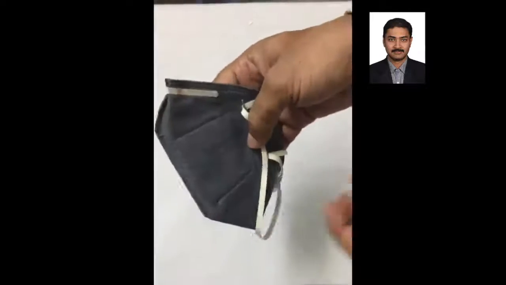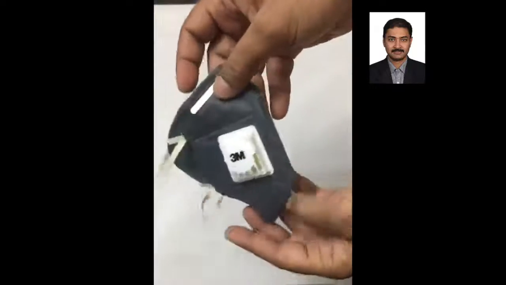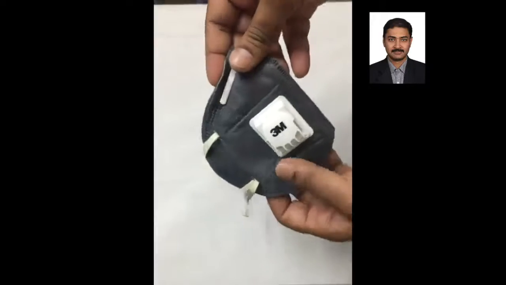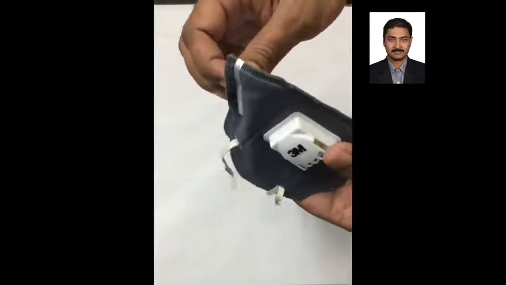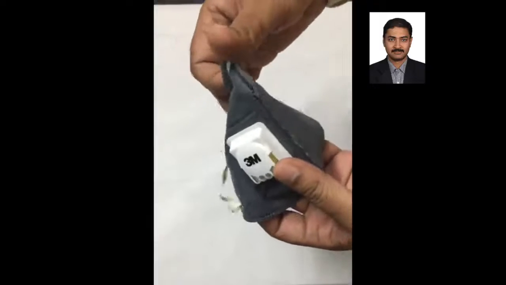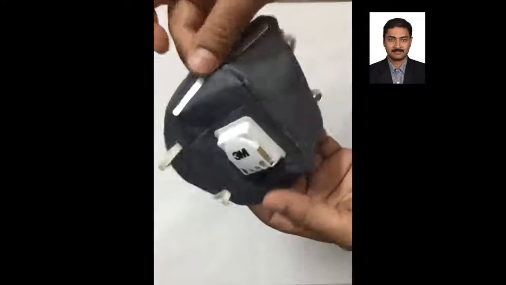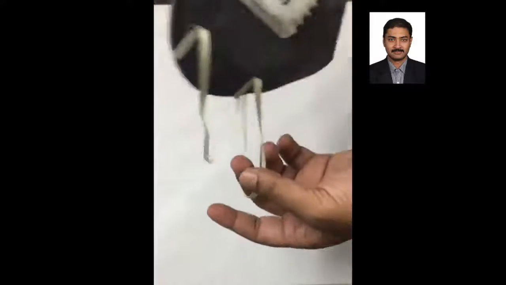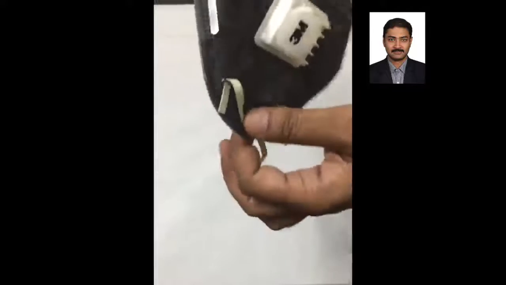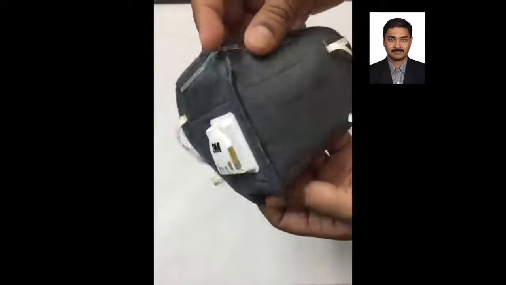Now, these kind of masks are also available. The most common company is 3M, but Venus and other companies, Magnus, they are also available in the market. They have a nose clip with which you can fit it nicely. They have elastic bands to hold the mask in place, and they offer a reasonably decent seal.